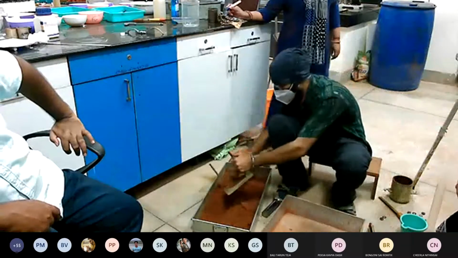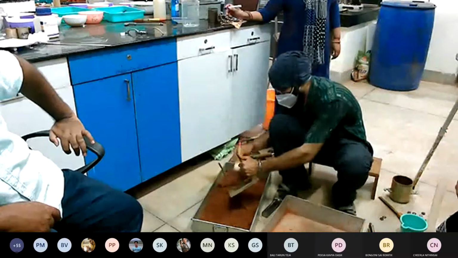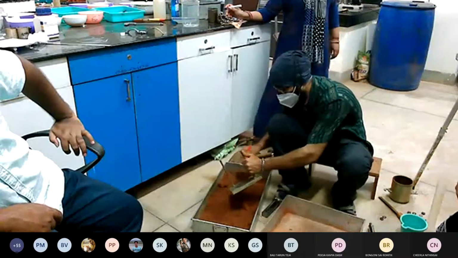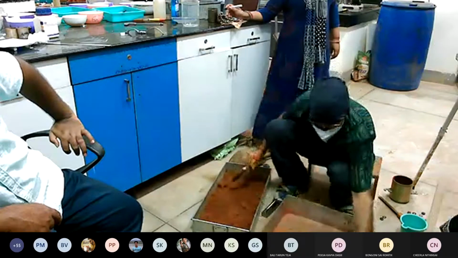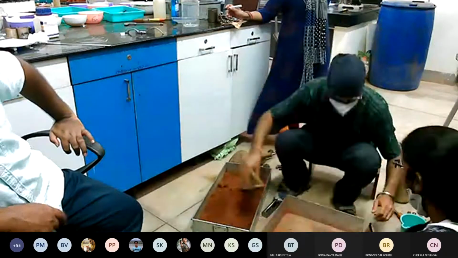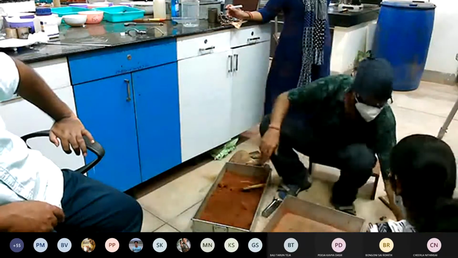Okay, so after completing trial 1, now you need to increase the moisture content, which was initially fixed at 5%, maybe to 7% or 8%, depending upon your requirement.